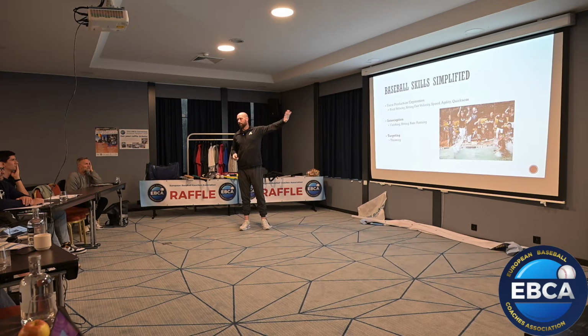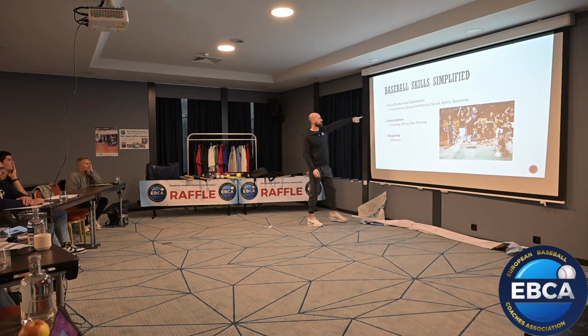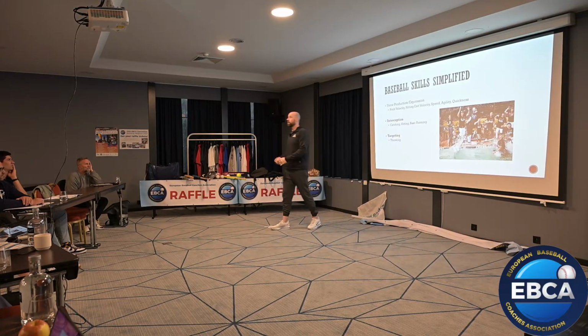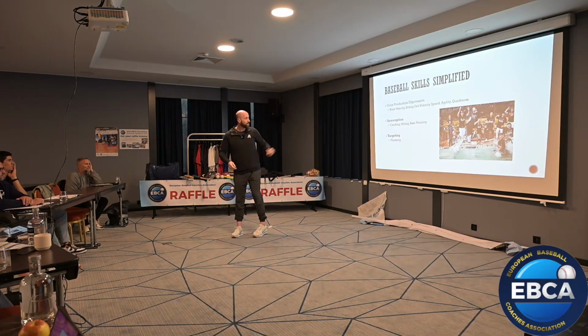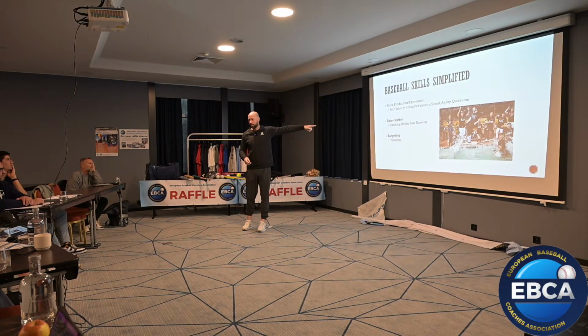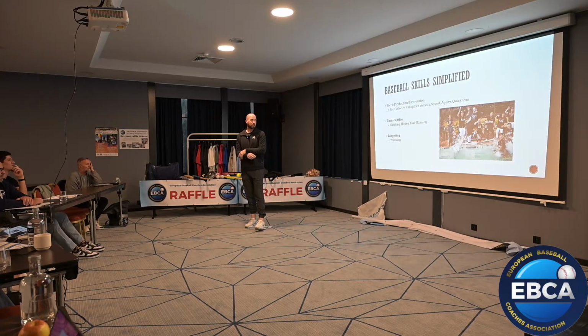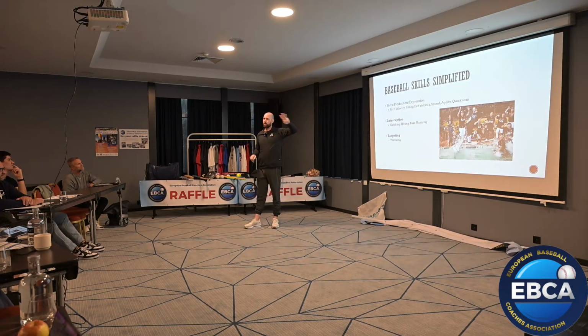Baseball skills simplified. This is the space I live in. Tomorrow I will be discussing force production expression. Today I'm talking about interception and targeting. Baseball really is just 3 skills, and it's actually 2 skills, but I've added the top one because being able to express force makes those other skills better.